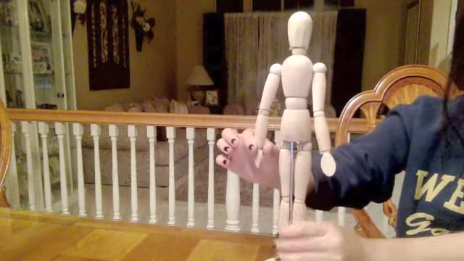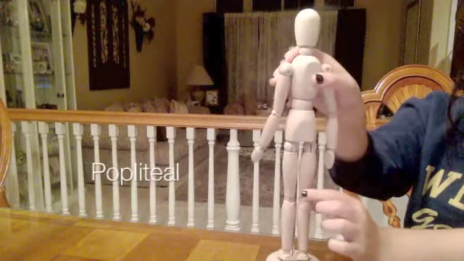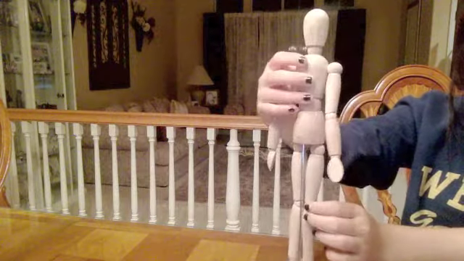The popliteal is the posterior knee because you gotta pop it, lock it, polka dot it. Hannah Montana, anyone? Okay, no, anyway.